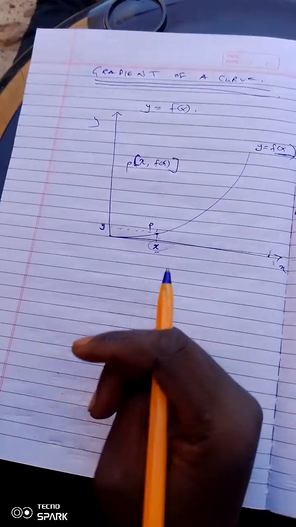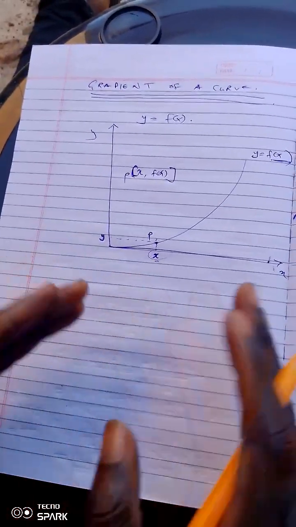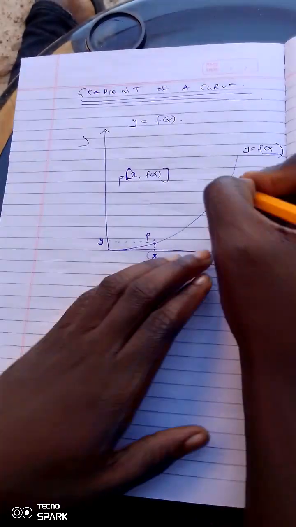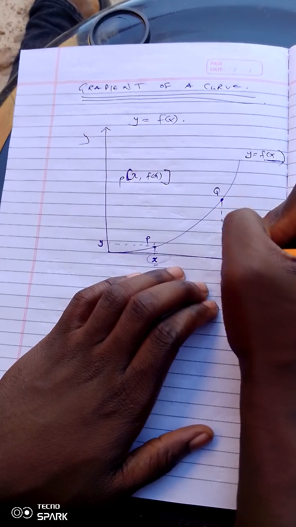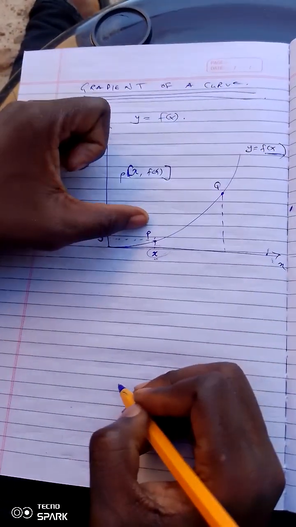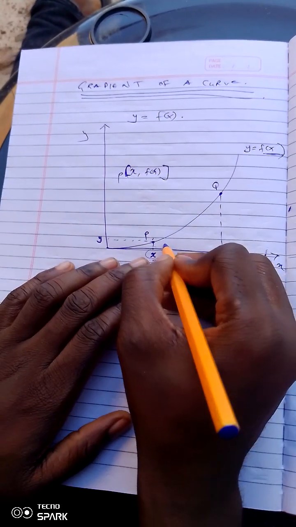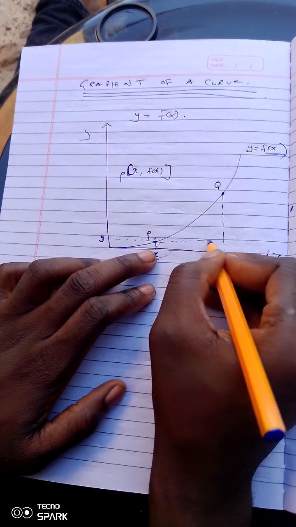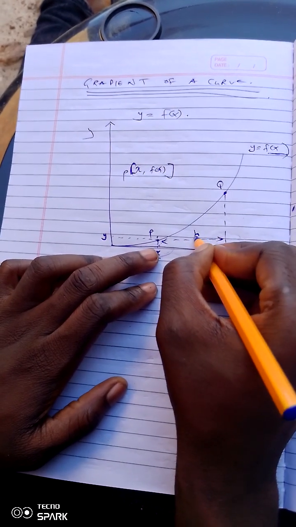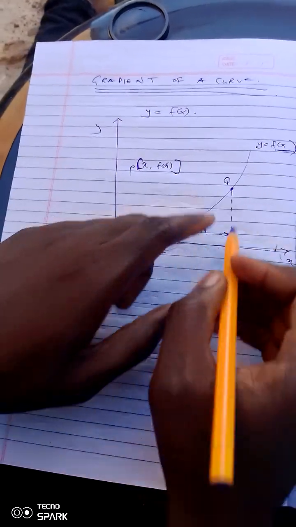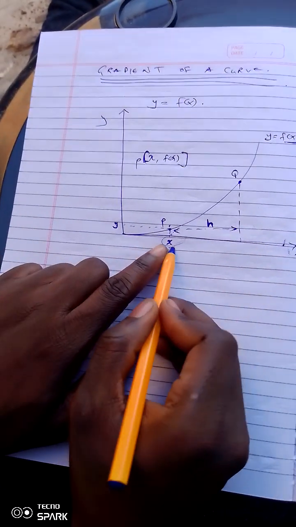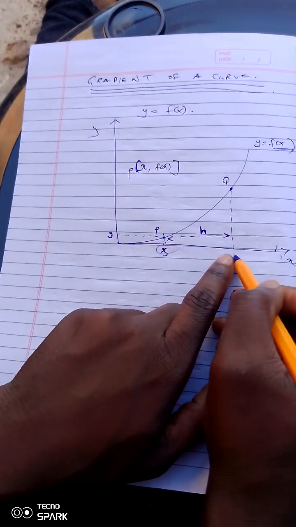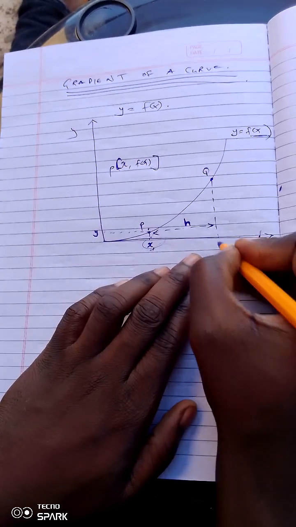We can also choose a point Q away from x. So let's choose this point. Let this point be Q. Now this point Q is h units away from P. So the distance between P and Q is h. So if this is x and I've moved h units in front of me, I'm suspecting that at this point I'll be at x plus h. So at this point I'll be what?